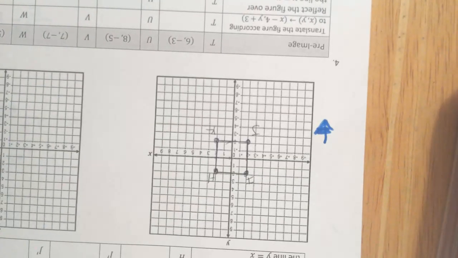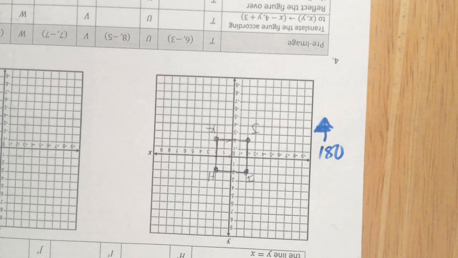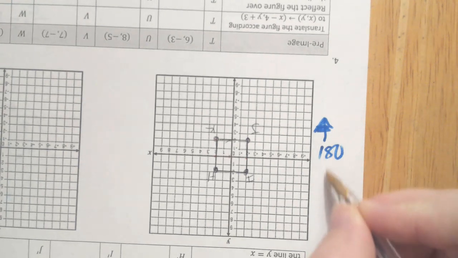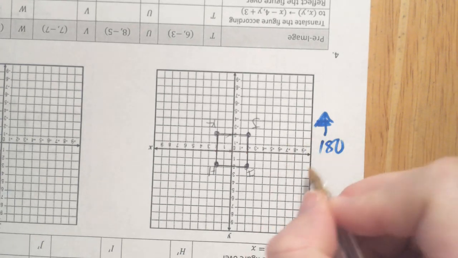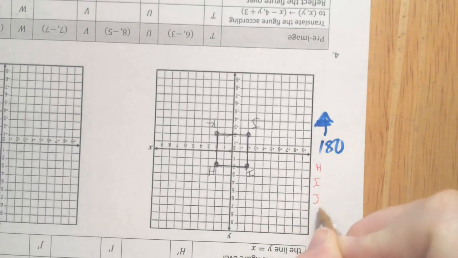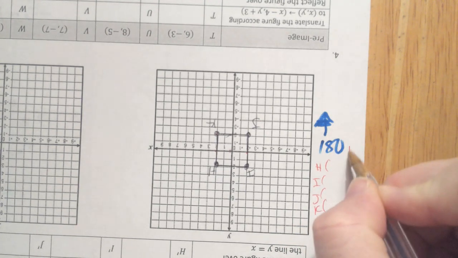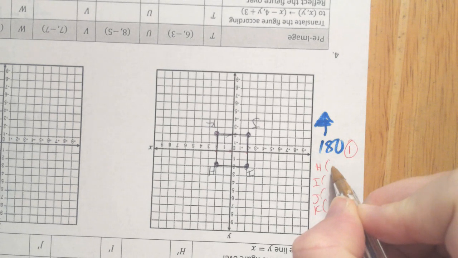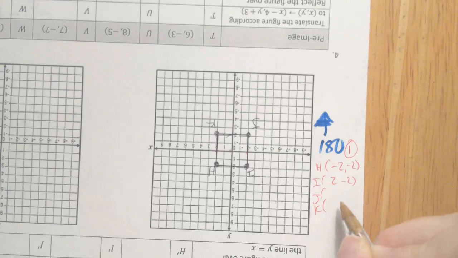Okay, so here are our coordinates. This is 180 degrees, and this is going to be my up from now on. If it helped, you could have just written down all those coordinates right here, in case you can't write upside down like I did. So that would be HIJK. If you needed to, you could write it on the side, where this is my first action: -2, -2, 2, -2, 2, 2, and -2, 2.